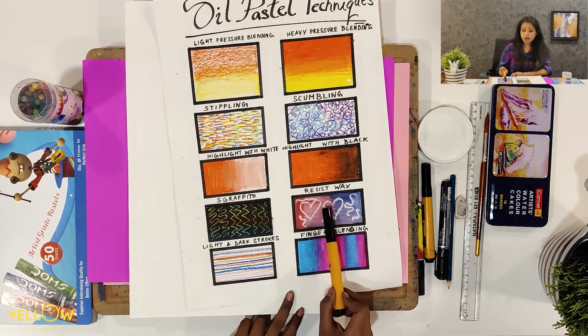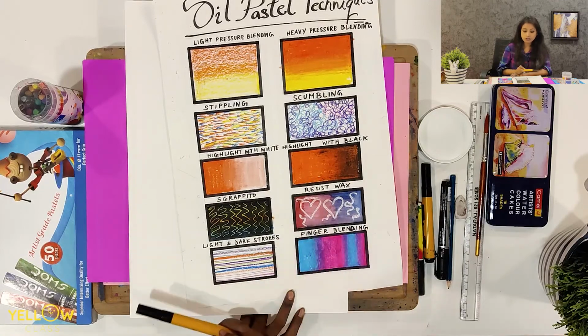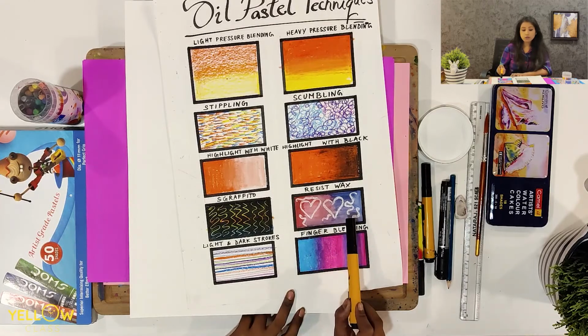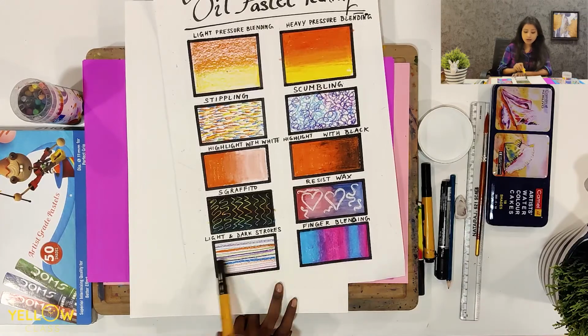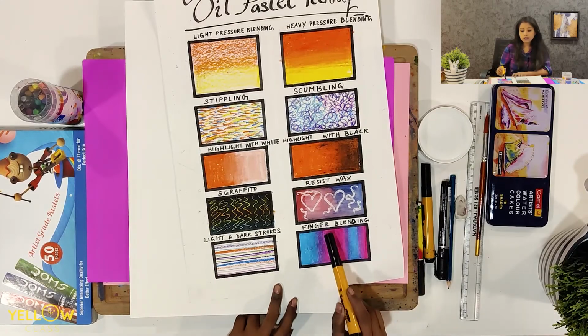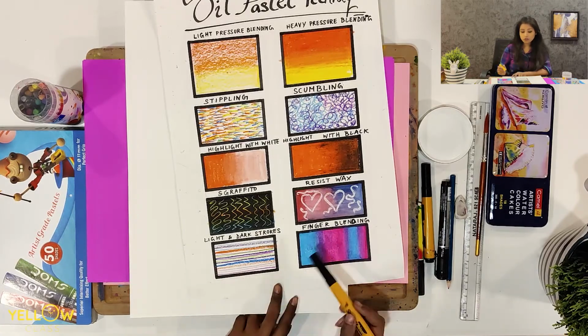This is our resist wax technique, which we do by using the white oil pastel. And then this is our light and dark strokes. Here I have used two colors to do a little bit of finger blending with the oil pastels. How to mix the oil pastels using our fingers, that blending I have done here.